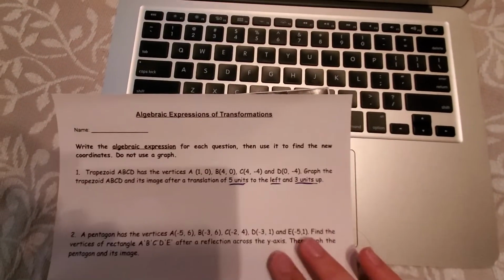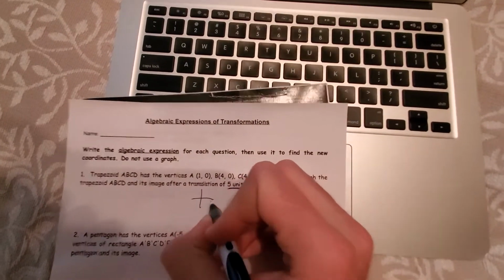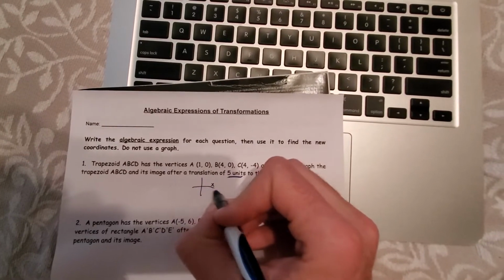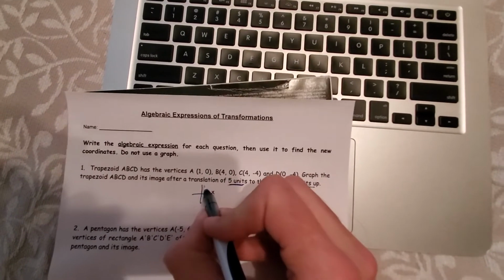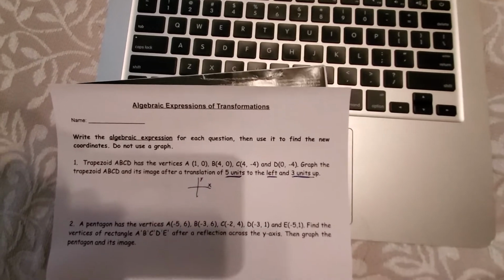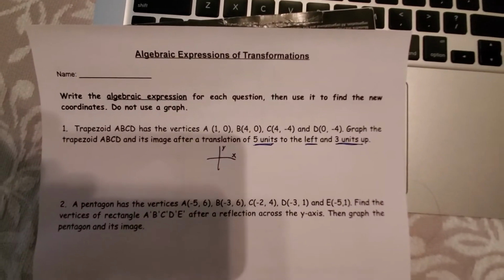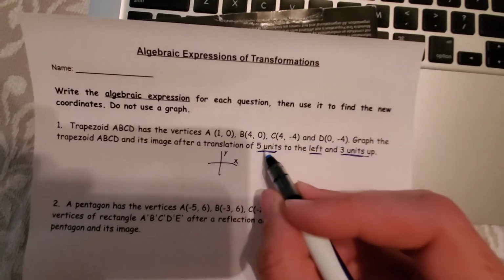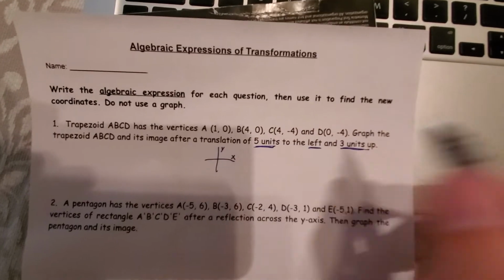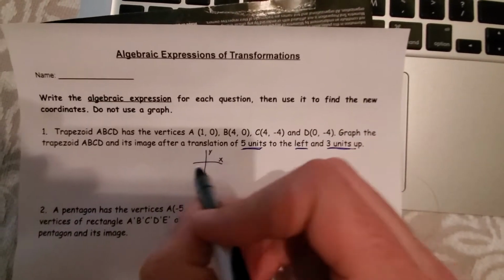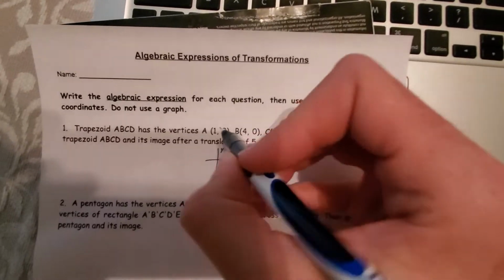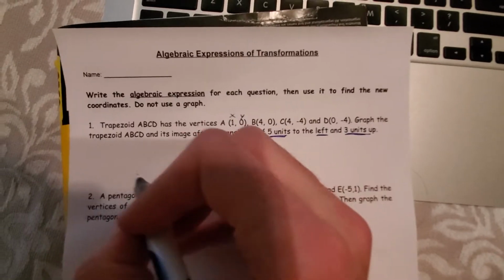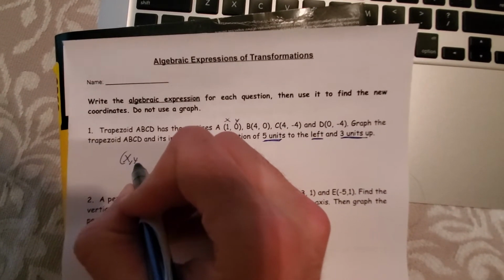Now, what we've got to determine is on our coordinate plane, okay, which axis goes which direction. Now you should know X is the one that goes side to side, X is left and right, Y is up and down. So you're going to take each of these points here and you're going to add 3 to the Y and you're going to subtract 5 from the X because your X is what goes side to side, your Y goes up and down. Now remember, this is an X and then a Y. Each of those are. So your algebraic expression is going to be X, Y.